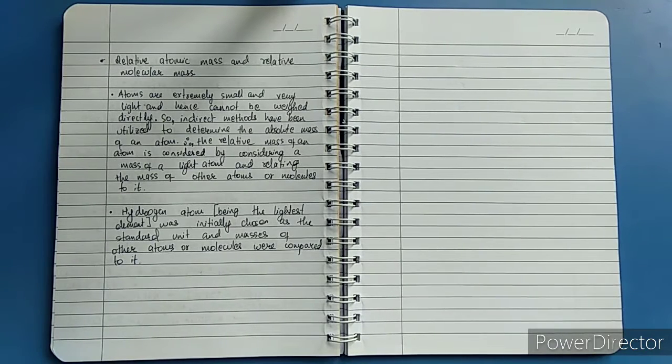But later it was discarded because the comparison by hydrogen atom did not give very accurate results.